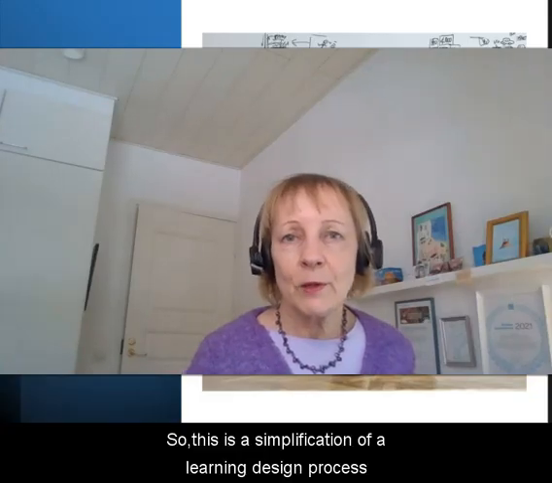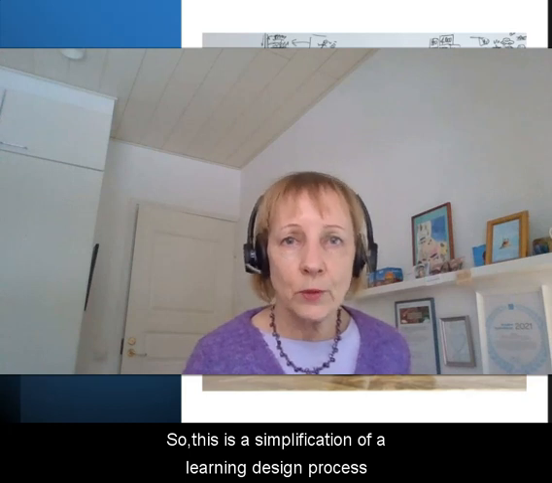So this is a simplification of learning design process, which I have structured on basis of literature.